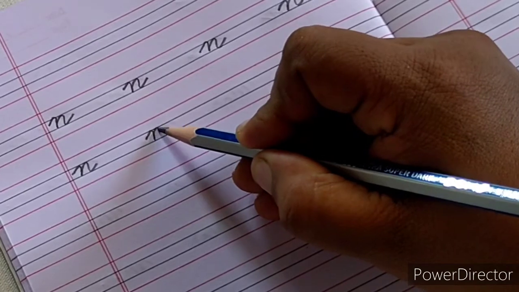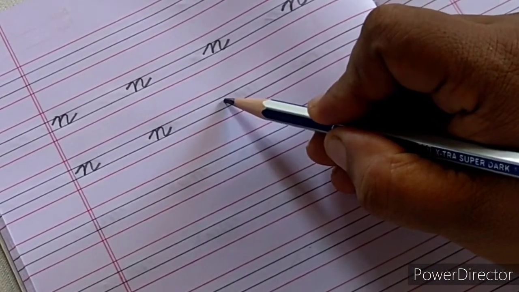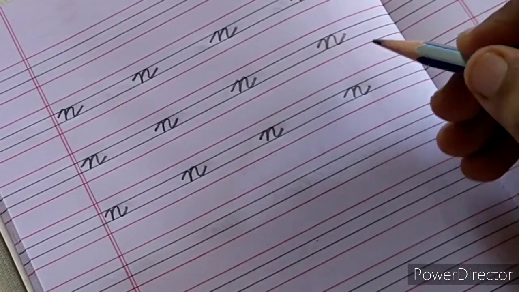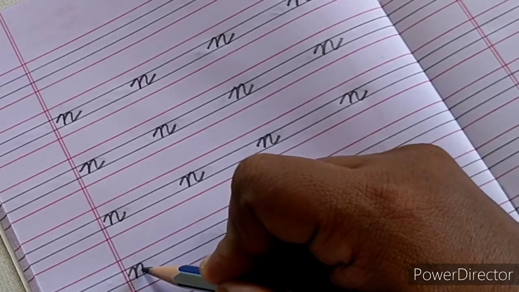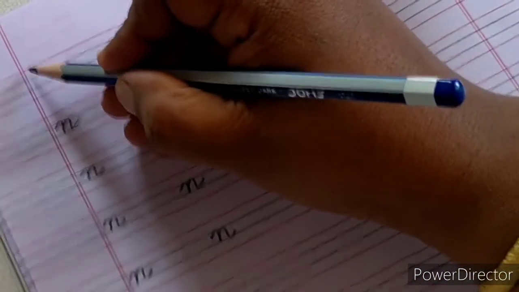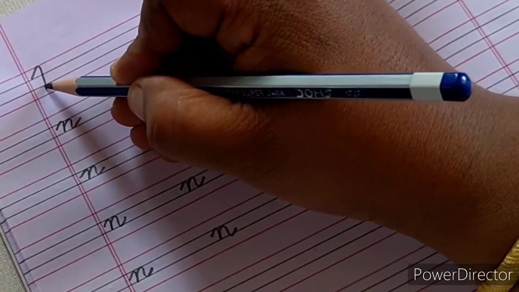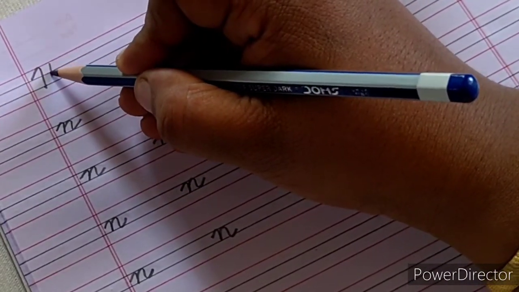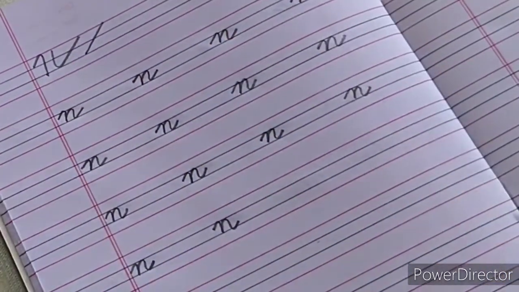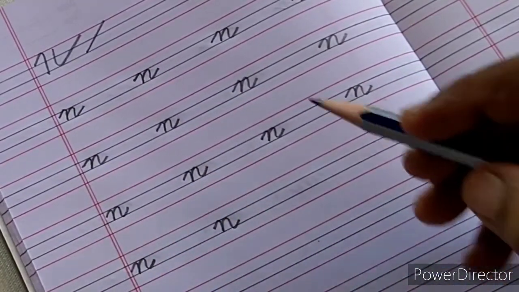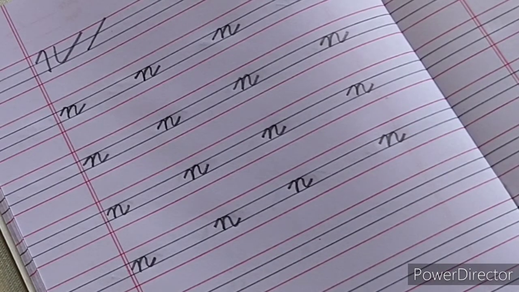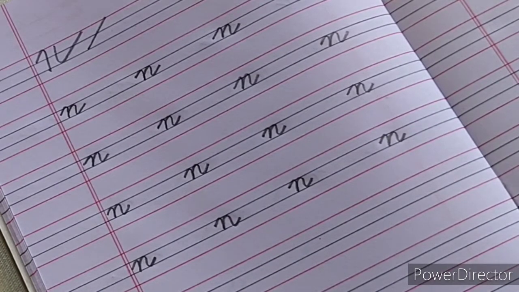For all the letters, it's the same way. Begin with a slant line and end with a slant line. So now the strokes which have been used to write this letter N are the same as M. These three strokes have been used to write letter M. So that is why you need to practice the strokes. Only then you can write the letters easily.